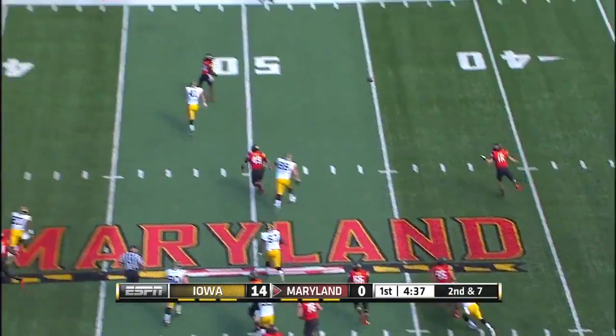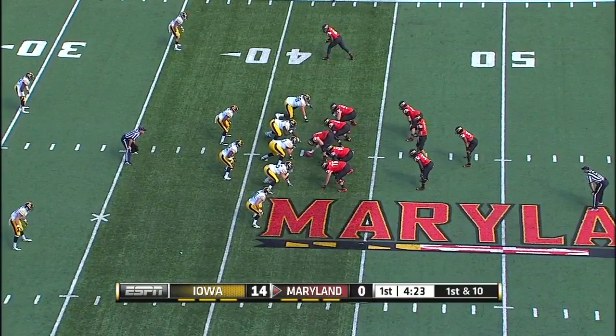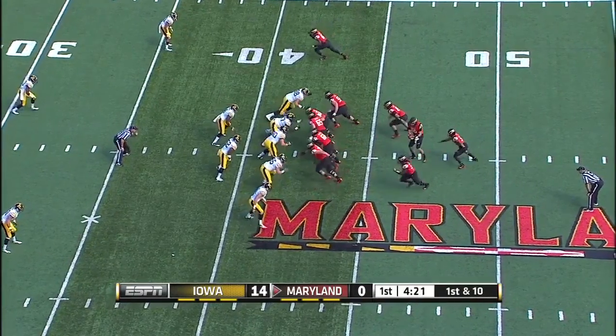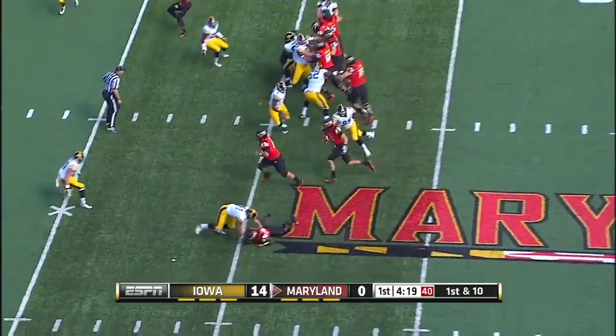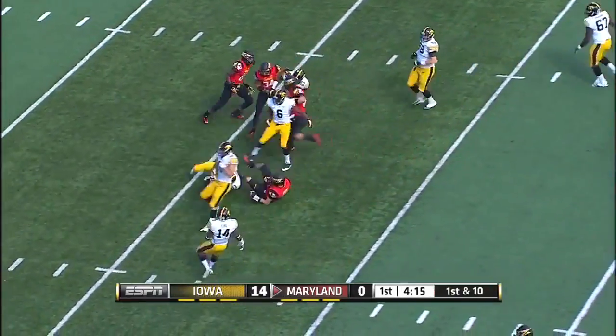Play action fake. Brown on the rollout, and he's got another first. Diggs is wide left. Brown will keep. Lots of running room for C.J. Brown inside.